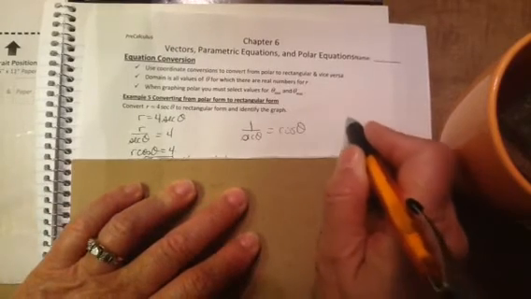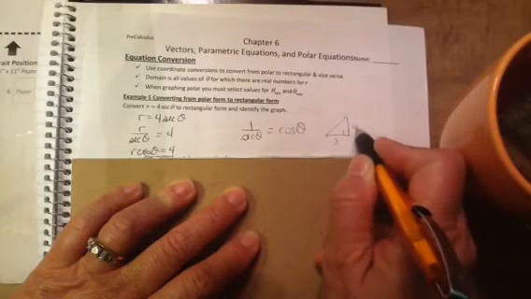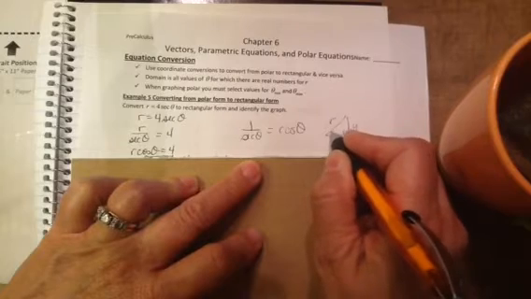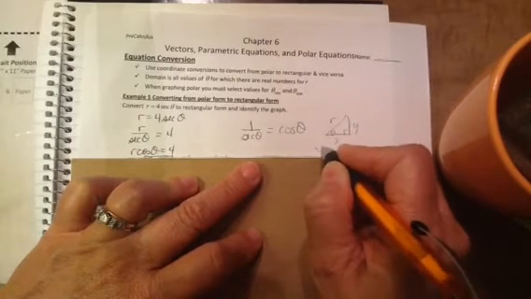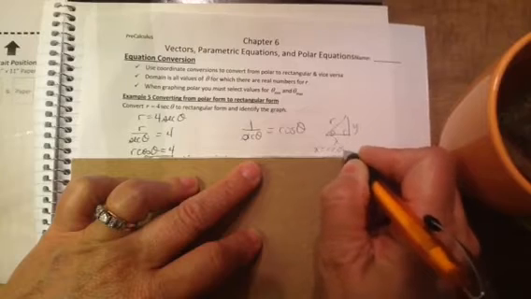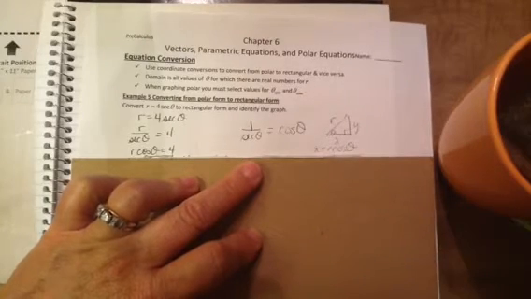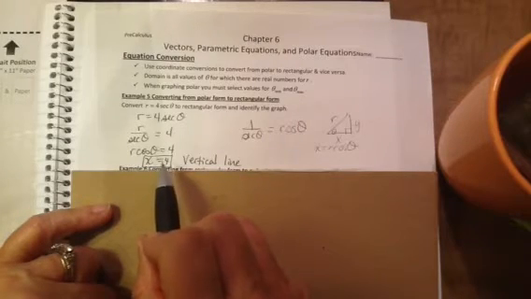Now, what does our cosine theta equal? Well, back when we were looking at our conversions and we had the triangle x, y, r, and theta, we said that x equals r cosine theta, just by doing the old SOHCAHTOA. So I substituted that in for x. Now when you look at it, you've got a vertical line. It is a vertical line through x equals 4. And we're used to seeing it in rectangular. If we drew this in polar mode, we would have a vertical line.